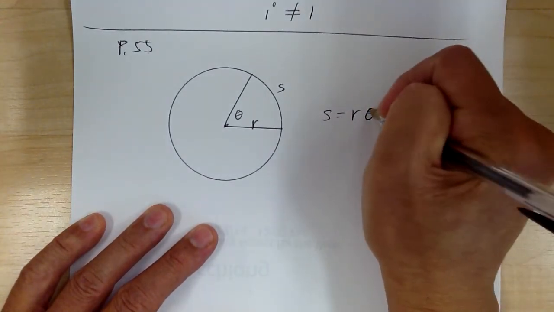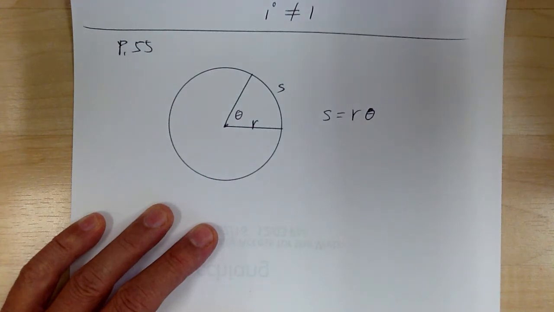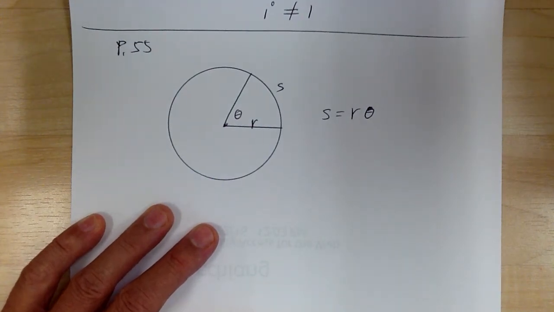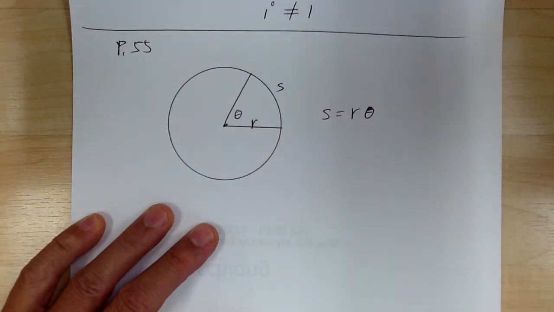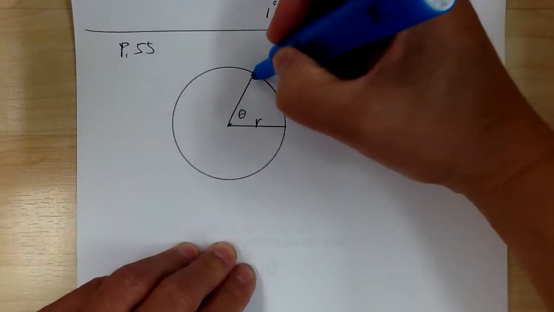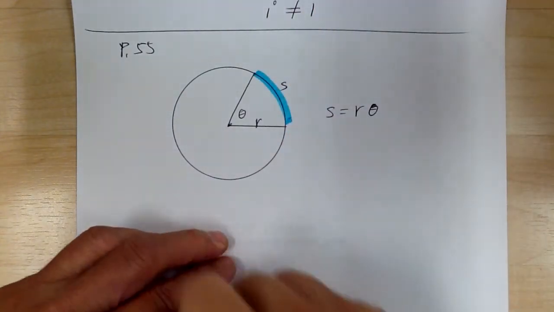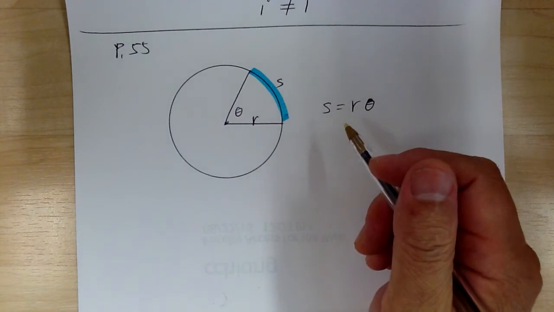Now, notice there are a lot of formulas. As you get to higher math, instead of memorizing a lot of formulas, it's better to understand the concept behind them. That way, you don't have to memorize a lot of stuff. Remember, we already learned how to do this. The best way to memorize this equation is by thinking it through.